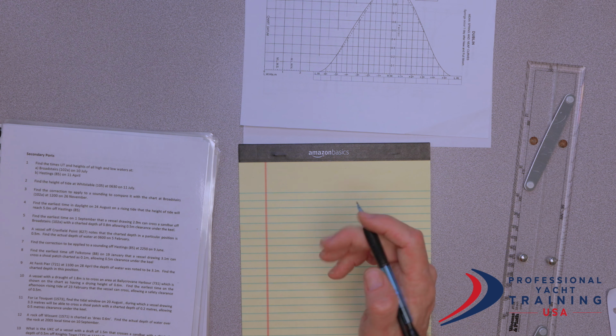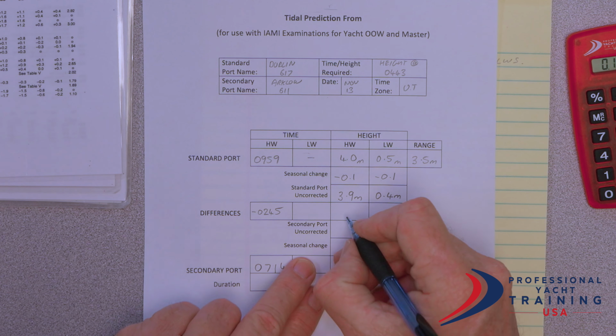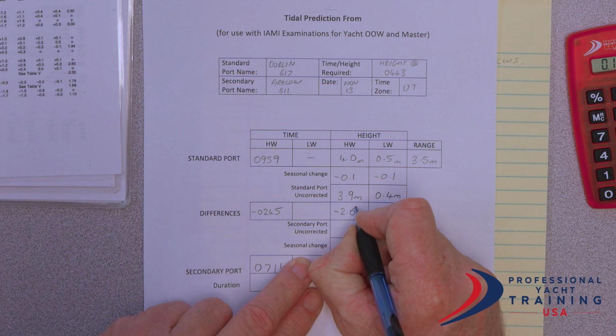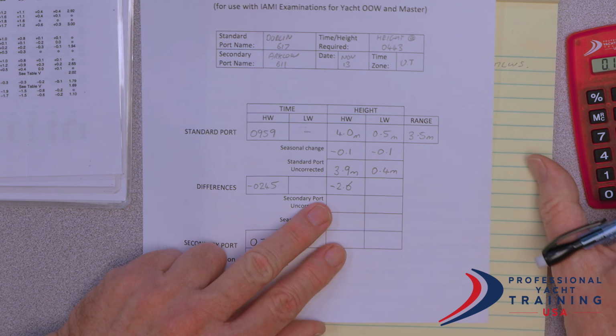which is going to round down to 0.1. Because I'm working from that side to that side, I'm going to go from minus 2.7 towards minus 2.2 by 0.1, which will give us minus 2.6. So the difference is going to be minus 2.6. Okay, secondary port uncorrected would be 3.9 minus 2.6. 3.9 minus 2.6 equals 1.3 meters.